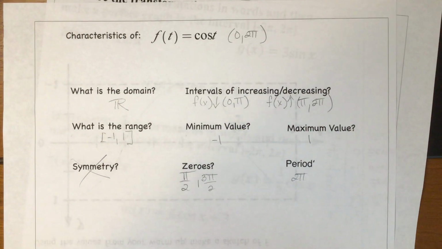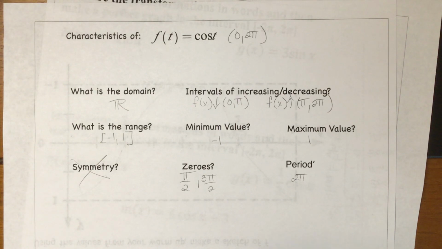All right. That's the end of this video. So please come back for the next video where we look at graphing some transformations, which will help you with tonight's homework.